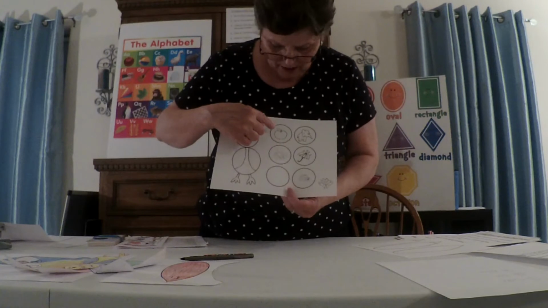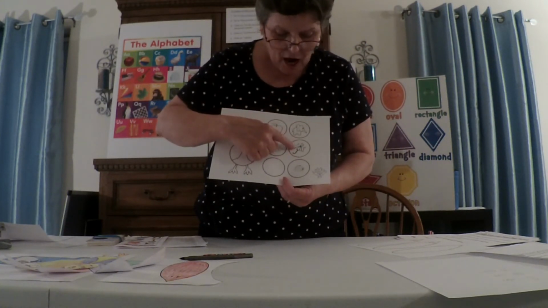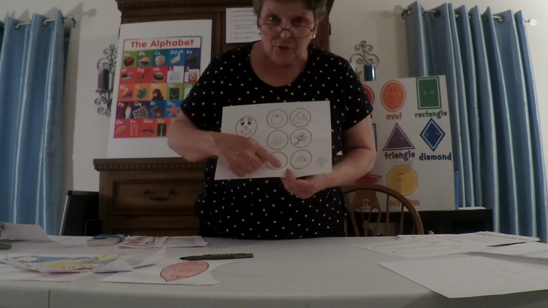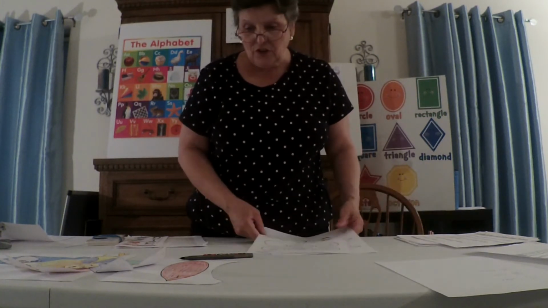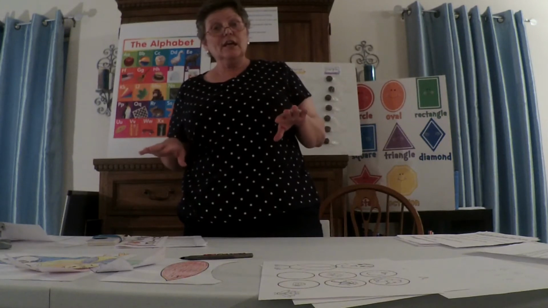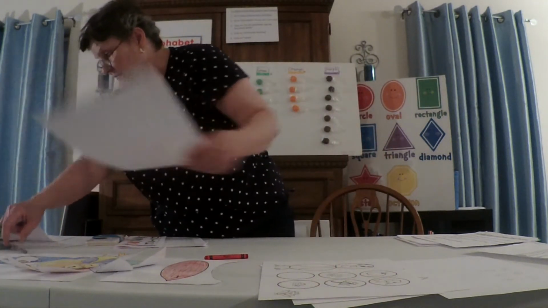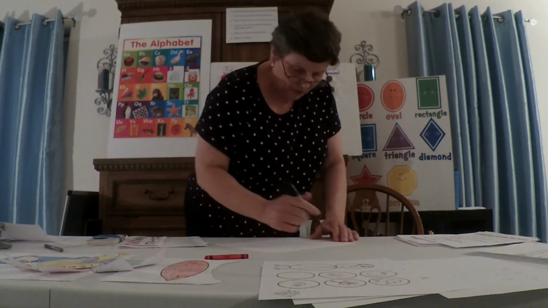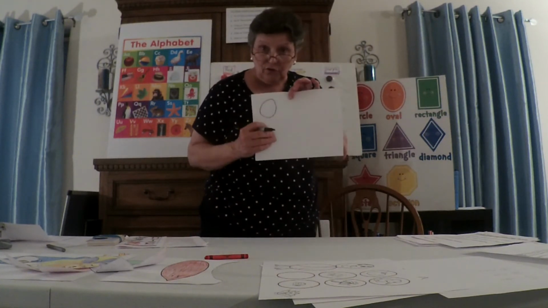And then you will color the apple, the octopus, the elephant, the umbrella, the igloo, and this one. You can color that too. Okay, so then what you will do, after you finish coloring, you can pause the video. If you do not have these, you can make them. What you do is you make a big oval for the head.